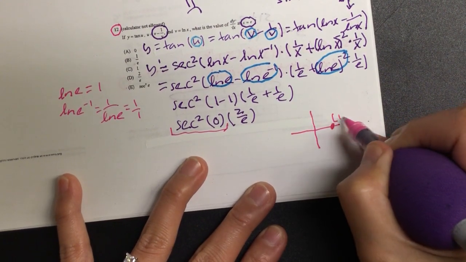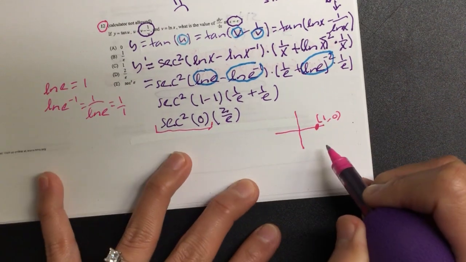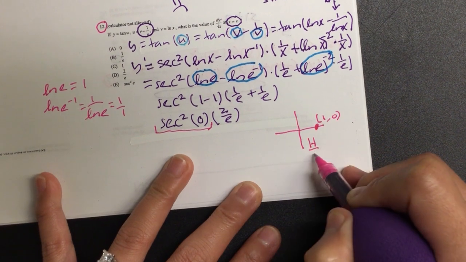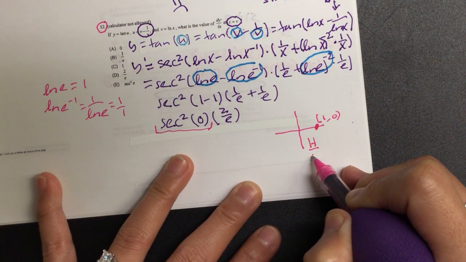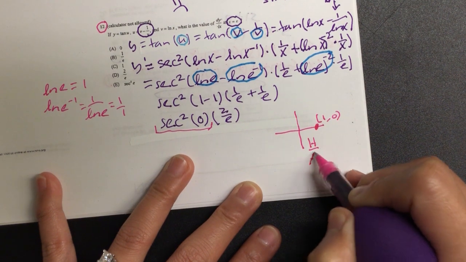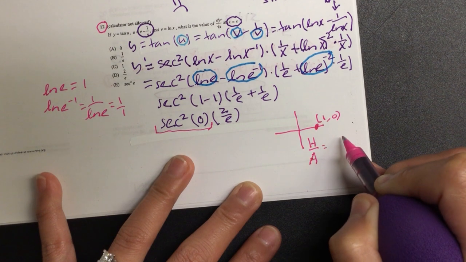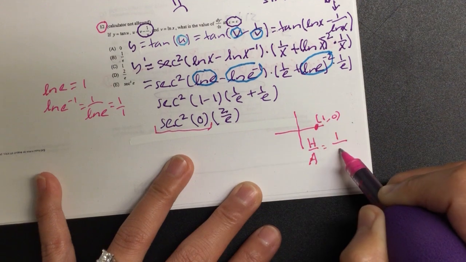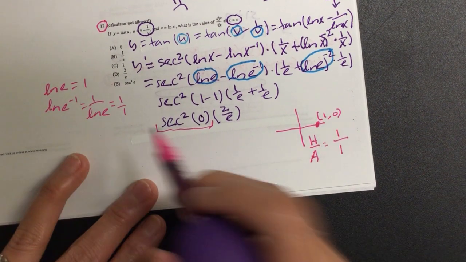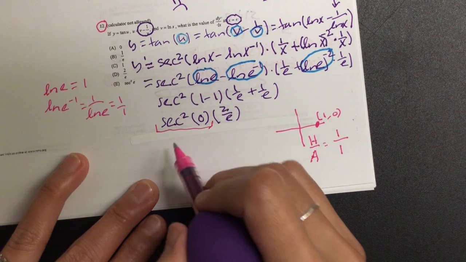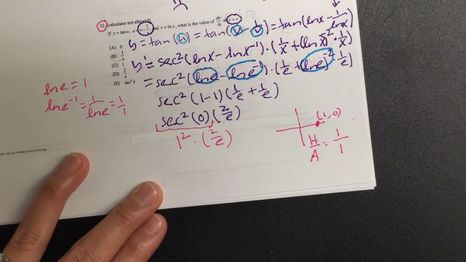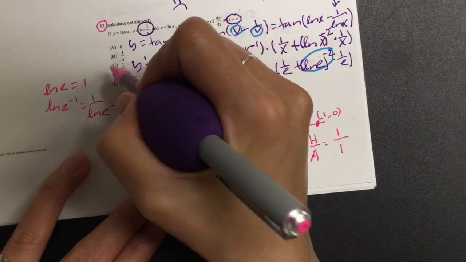And here we have 1 comma 0. And if you were to recall the ratio of secant, that was hypotenuse over the what? Oh. Secant is the reciprocal of cosine. Hypotenuse over adjacent. Thank you. So we know in our quadrantal, hypotenuse is always 1. Adjacent is the x movement, and in our case, our x coordinate is 1. So we know for the secant squared of 1, that's going to give me 1 squared, which is still going to be 1. And when I solve for this, we get simply 2 over e.